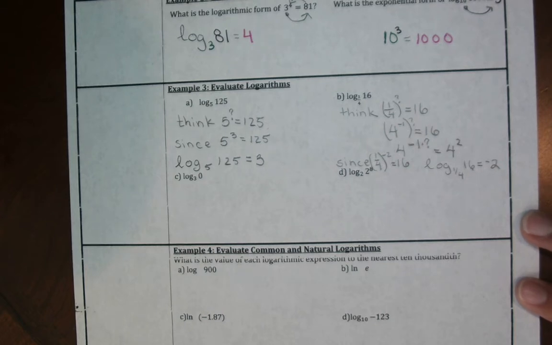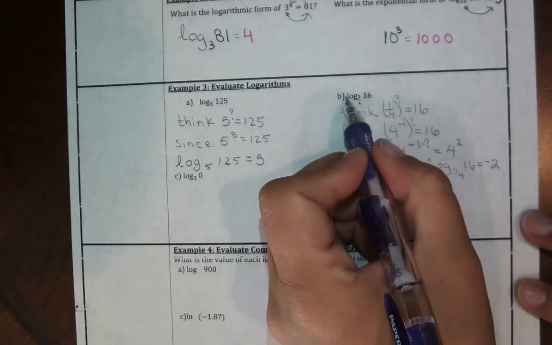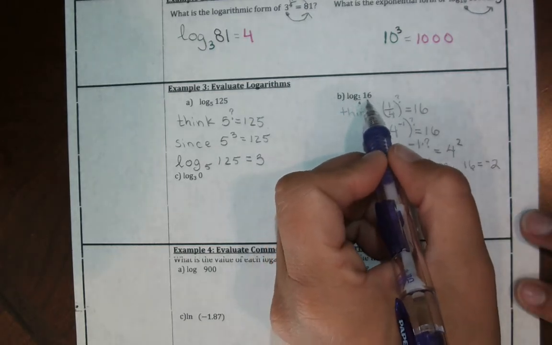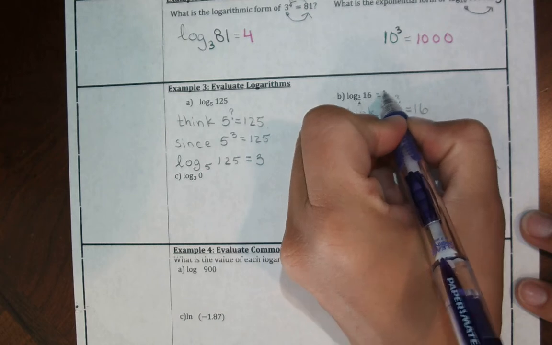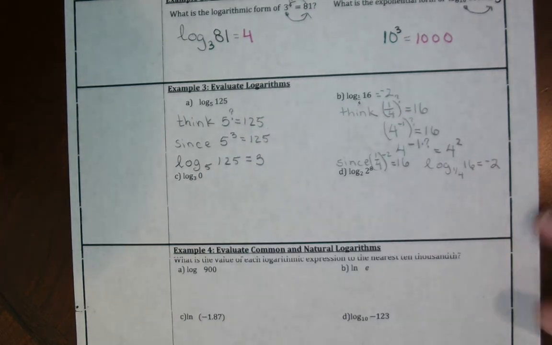So we're using what we know about the relation between a logarithm and an exponential to solve. So log base 1/4 of 16 is negative 2. Okay.